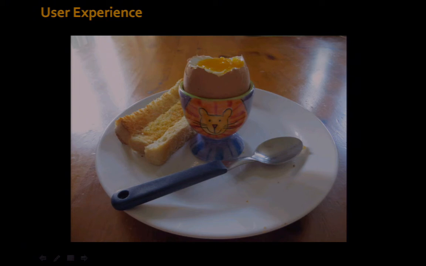It's everything from the plate to the spoon to the egg cup with her favorite lion on it, to the bread soldiers on the side. And most importantly for her, the fact that I've cut the top off so she can get into it as soon as possible and just get on with eating breakfast. So when we talk about user experience, it is the complete experience. For your tools, it will be the buttons, the way you download it, the way it handles errors. So it's a complete experience your users have, some of which are in your control and some of which might not be in your control.